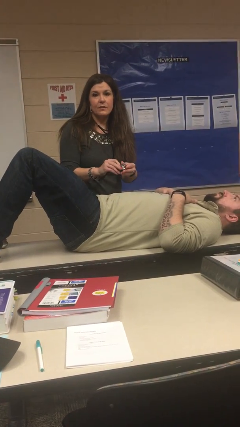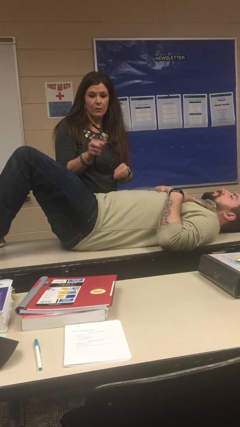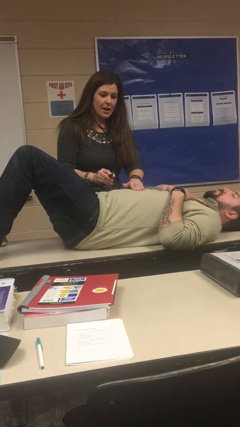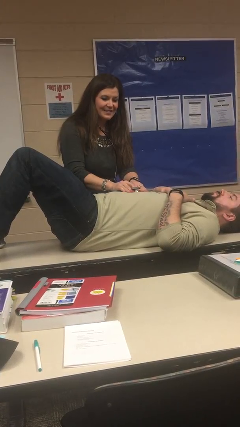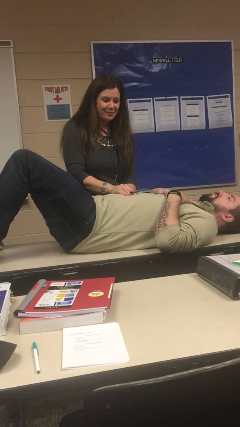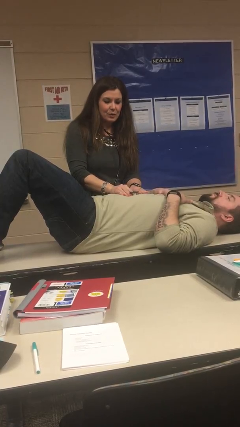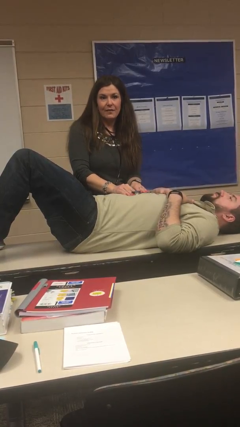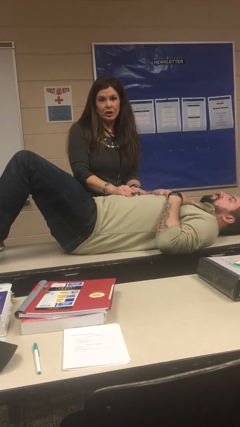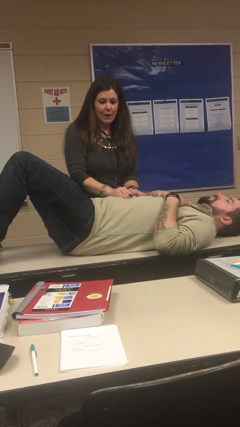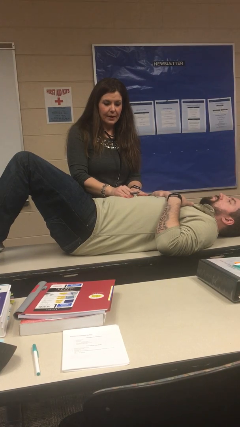Then you also want to listen for an aortic bruit. You'll flip it over to the bell of your stethoscope, up in his epigastric area. Is that right? It's hard to tell with this shirt on. But up towards the epigastric area, a little bit to the left, you're going to listen for a bruit, which you should not hear. That would be a whooshing sound, and that would be a sign of an abnormality.